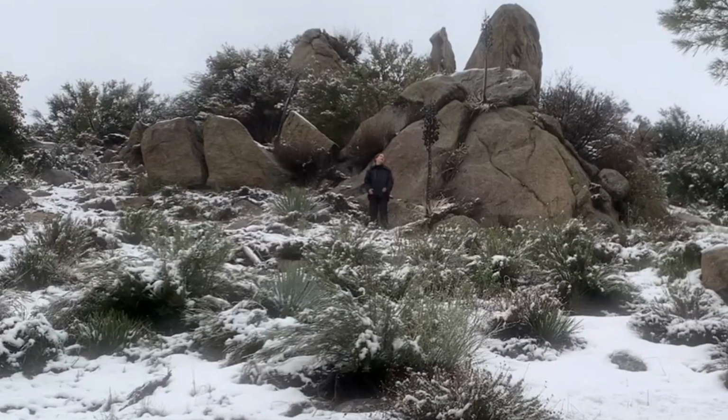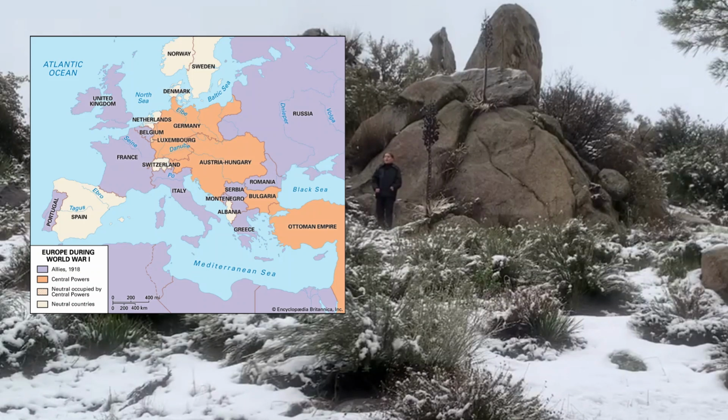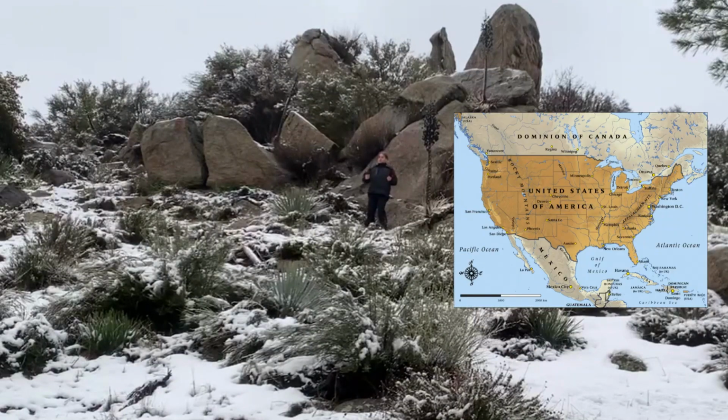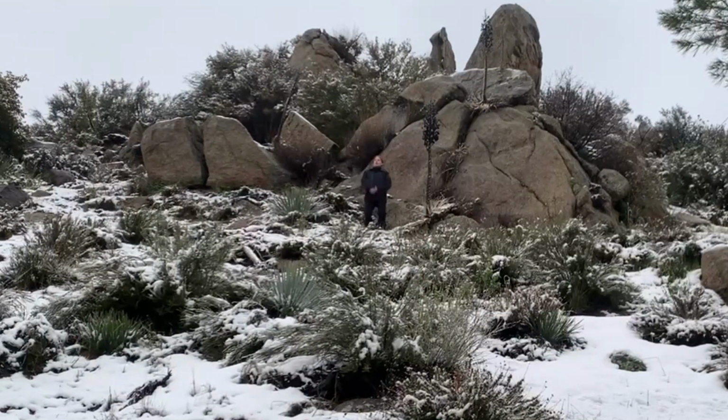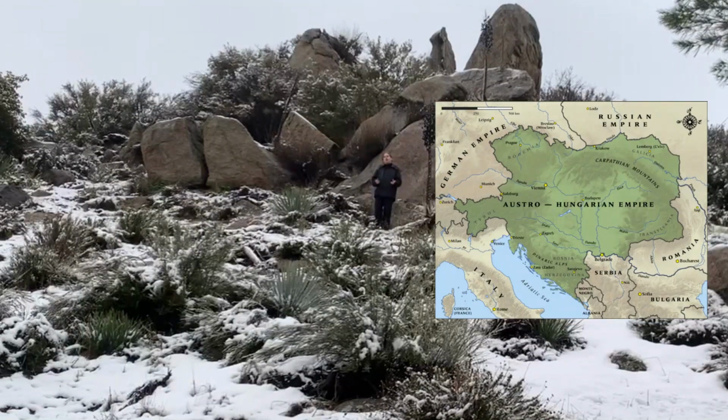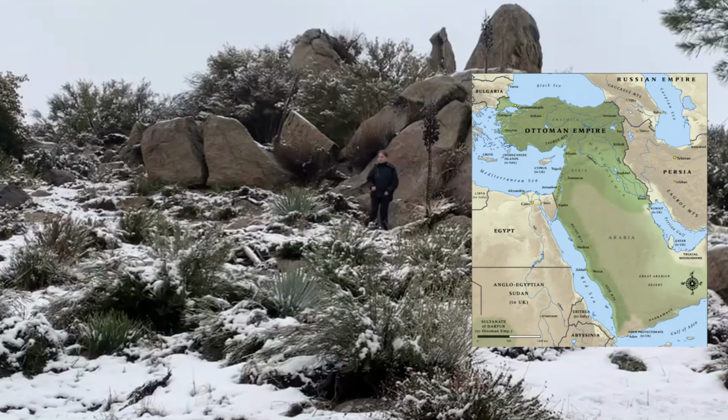During the First World War, the world was split into two groups, the Allied Forces and the Central Powers. The Allied Forces had the United Kingdom, France, the United States, Russia, and other countries like Montenegro, while the Central Powers had Germany, Austria-Hungary, Bulgaria, and the Ottoman Empire.